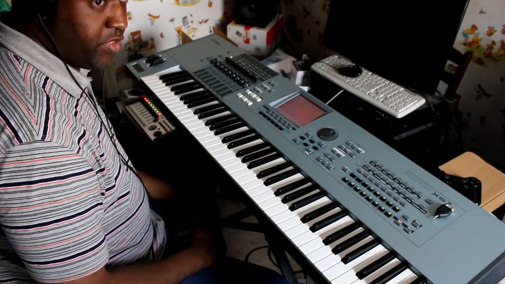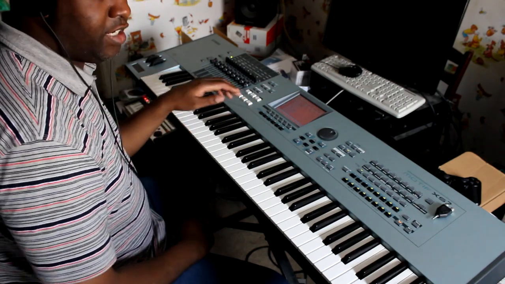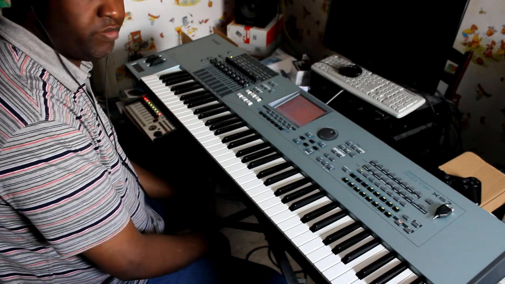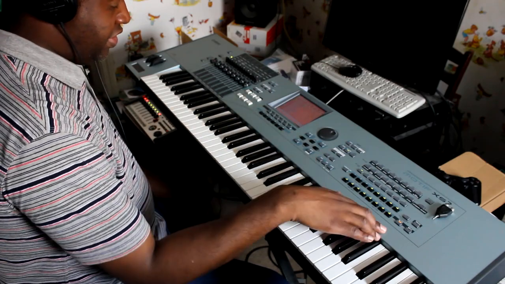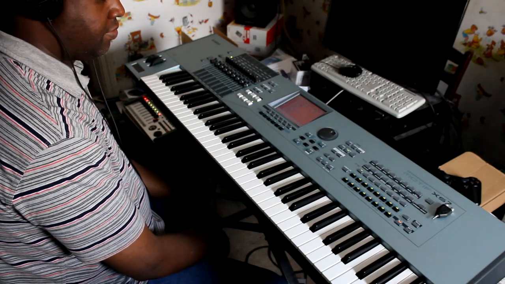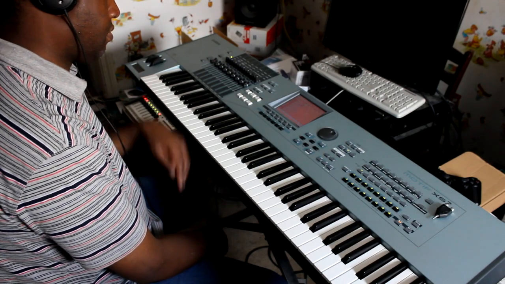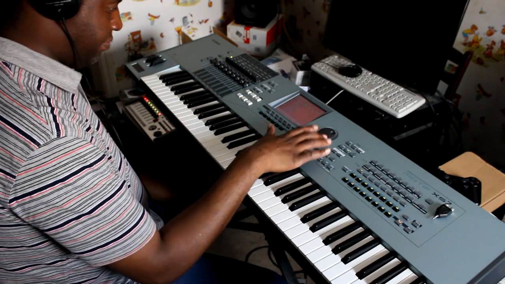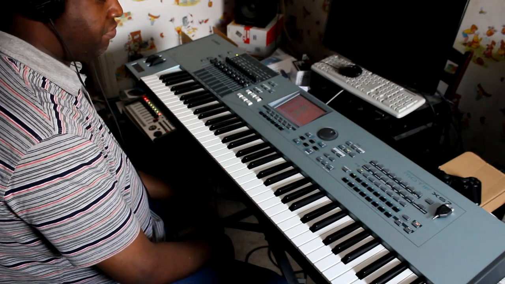So I've got some crash cymbals, some triangles. I like that rolling cymbal right at the very end as well. That's a rolling crash cymbal. So that's for the intro. And so when I play them all together, it sounds like that.